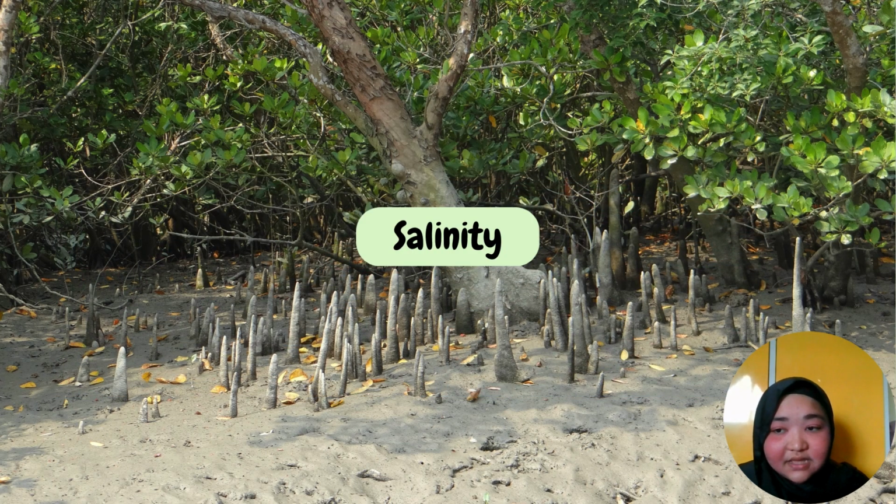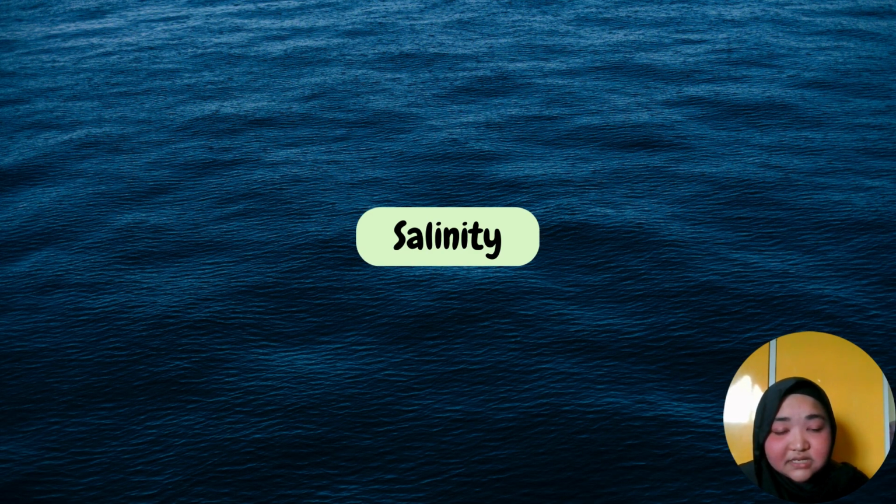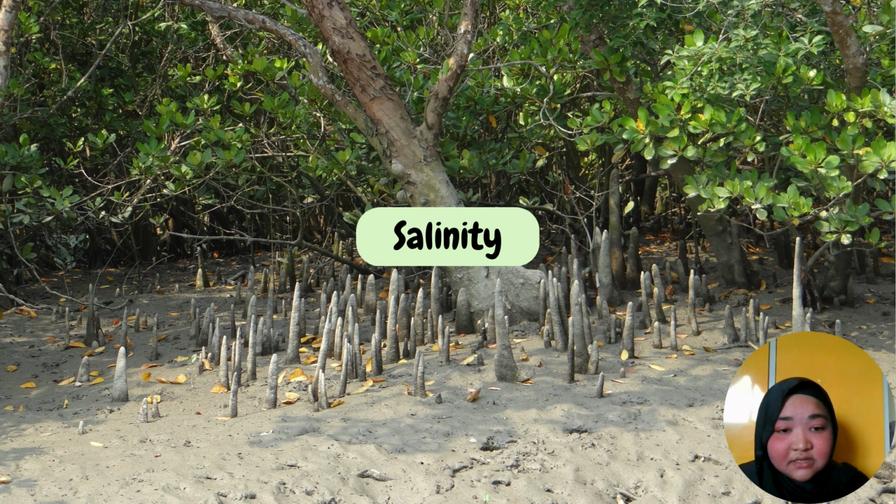The second factor is salinity, which refers to the salt content in the water. Mangroves are very unique because they can survive in brackish water, which is a mix of fresh water and salt water. However, the salinity level must be just right. If the water is too salty, it will stress the mangrove and make it difficult for it to grow. On the other hand, if the water is too fresh, it may not support the specific species of mangrove that thrive in saline environments.